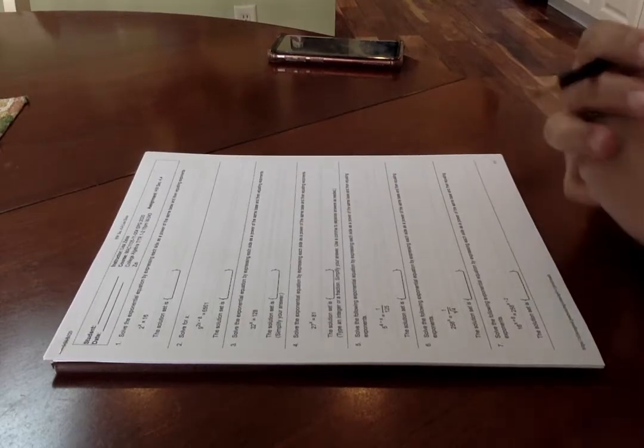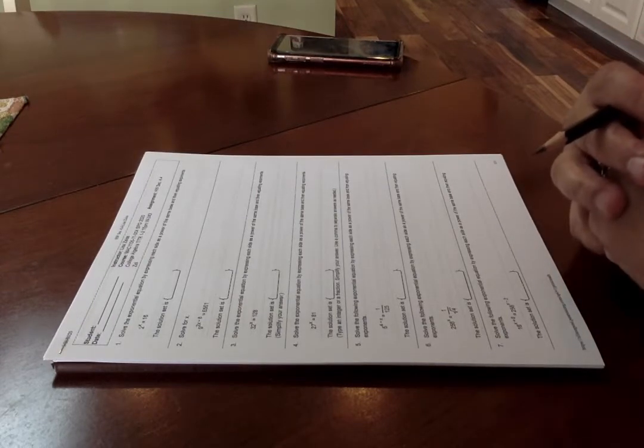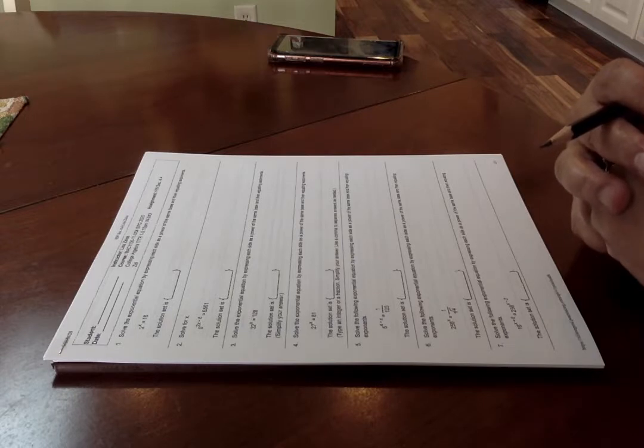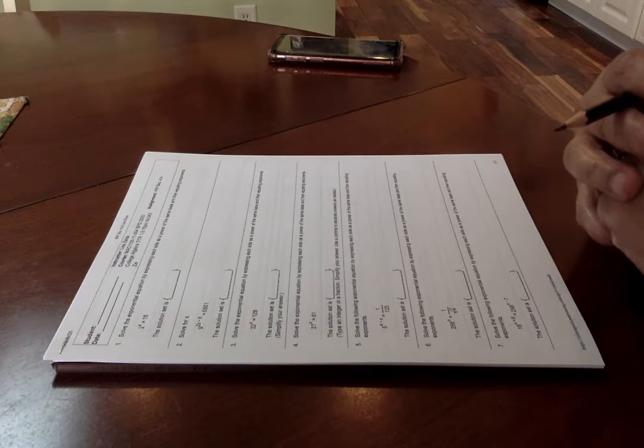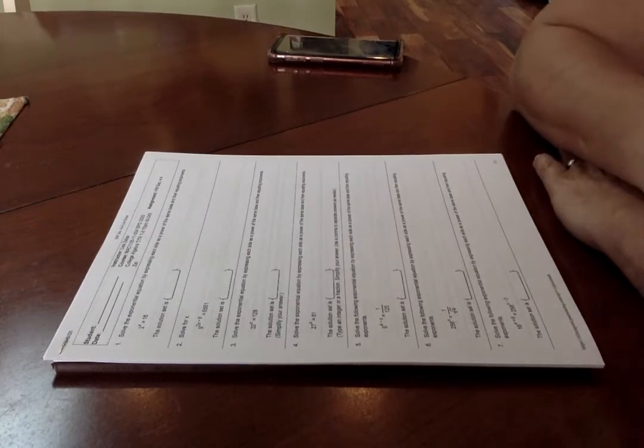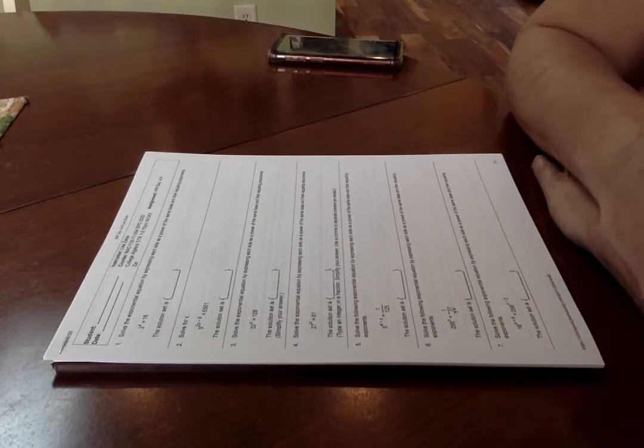Okay, this is MAC 1105 and we are in section 4.4. In this section, we're going to be learning how to finish up your set of equation solving skills, and we're going to move on to solving an exponential type equation. There are several methods for solving an exponential equation depending on the form of the equation that they give you.